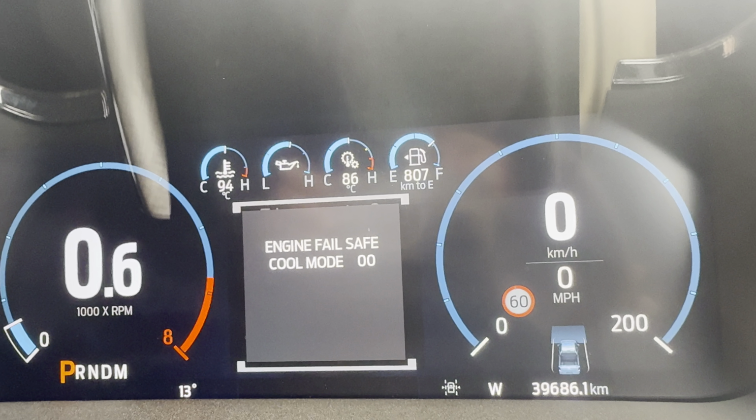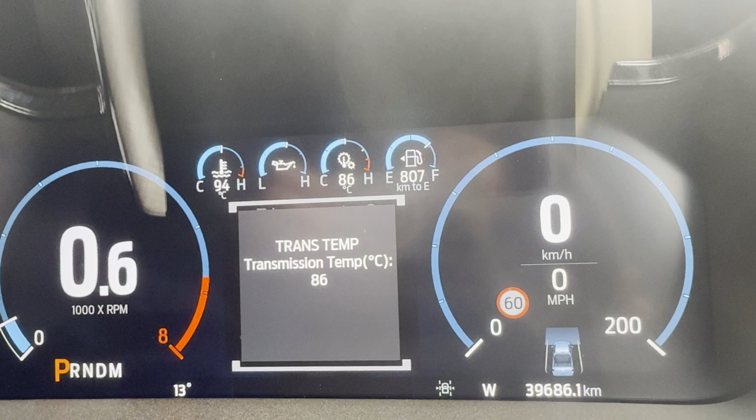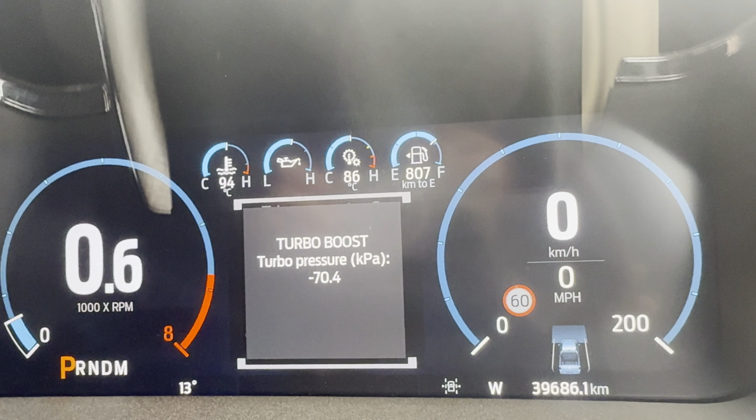the cooling system. Next thing we have is the transmission fluid temperature. If you don't actually have the temperature displays added by ForScan, this is useful to you to see what your transmission temperature currently is. You have turbo boost. As turbo is actual measurement of vacuum. It's negative there. Doesn't mean much for a 5 litre like I have, but for your EcoBoosts it may be more realistic.